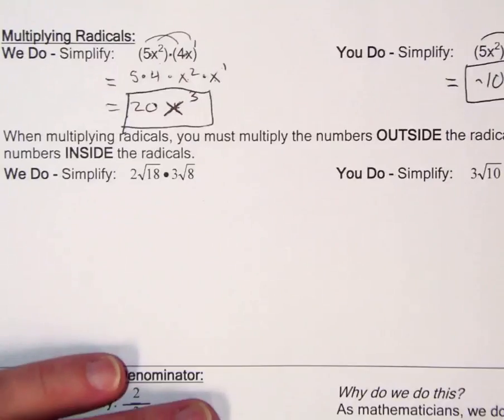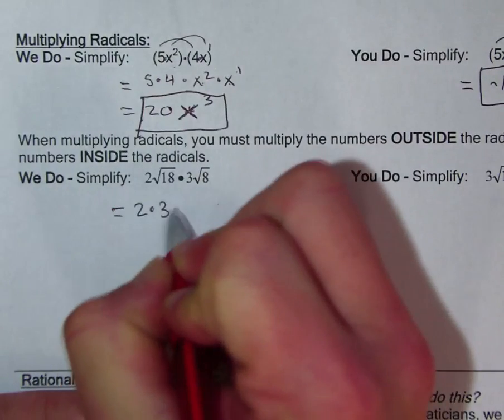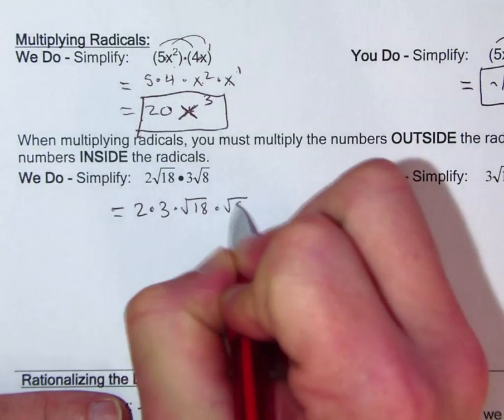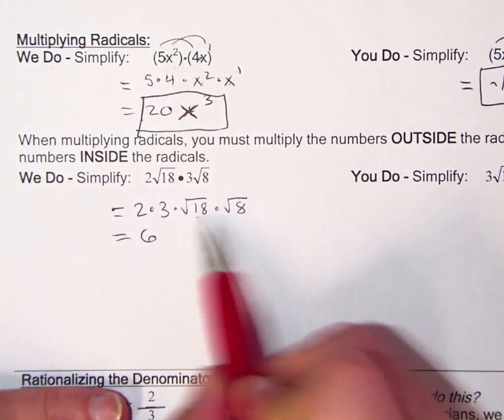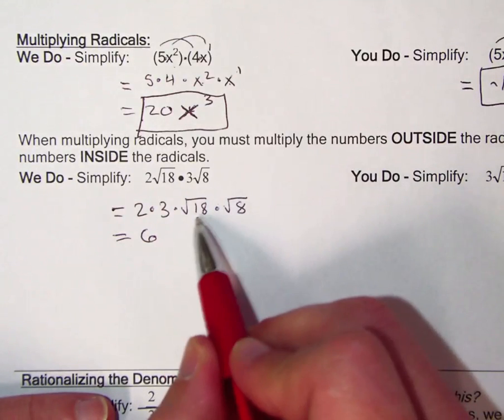So let's take the same idea down here. You can rearrange them if you want. 2 times 3 times square root of 18 times square root of 8. This is 6, but here's my hint. You can do 18 times 8 right now and get a very big number. Or you can try and reduce them first.